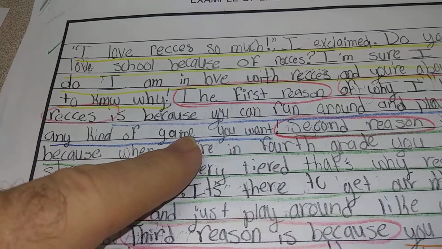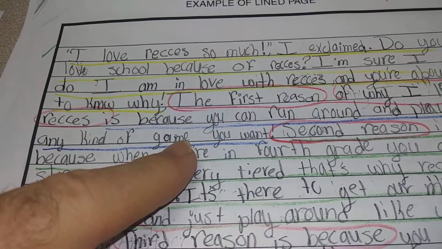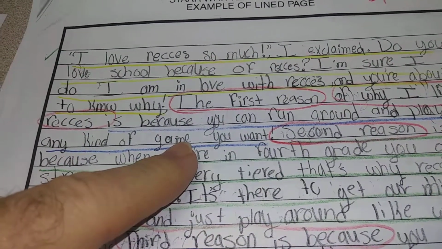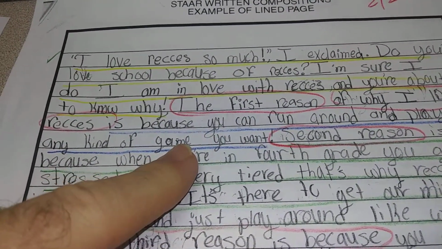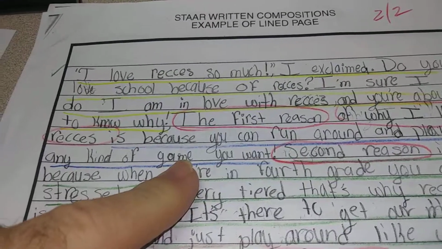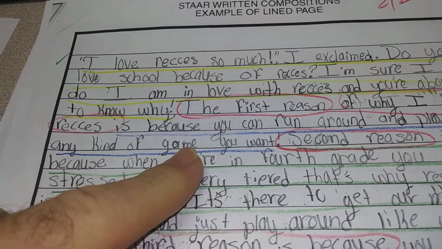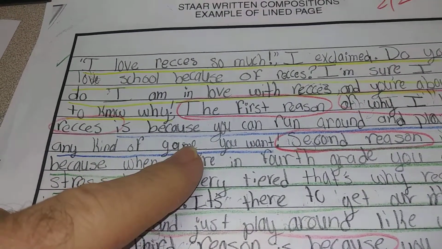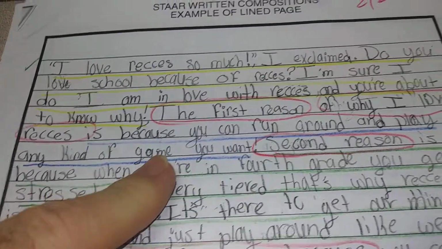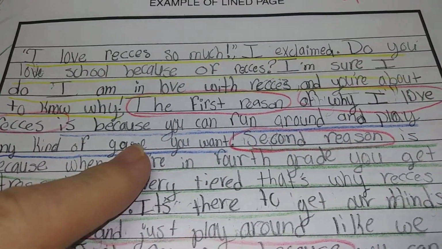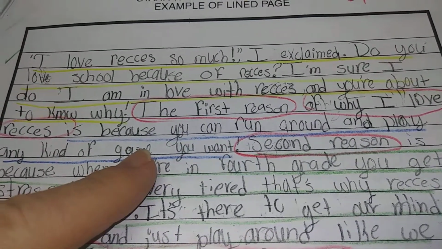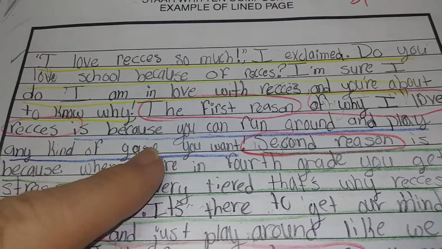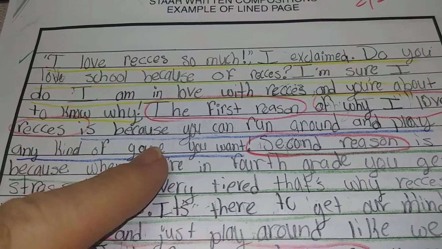Explain the game. What makes the game enjoyable? Where do you play the game? How do you play it? Who do you play it with? All of the W's can be incorporated for each reason. And then a heart connection. How do you feel when you're playing the game? What is your opinion about that game?